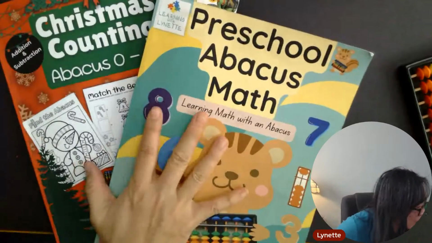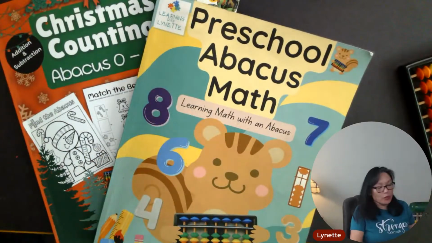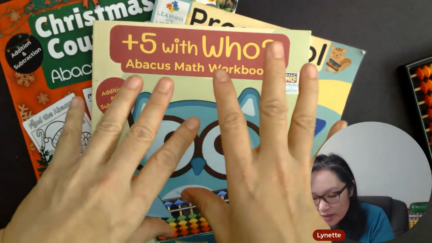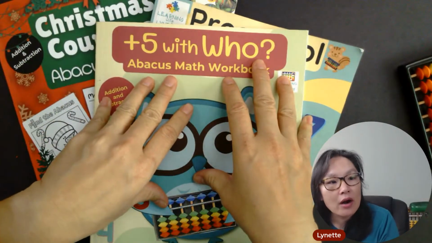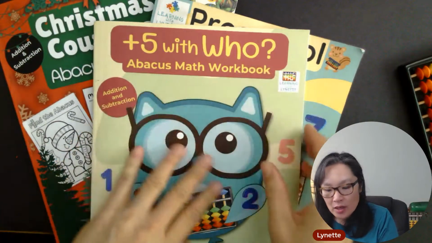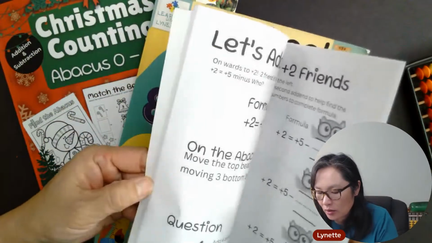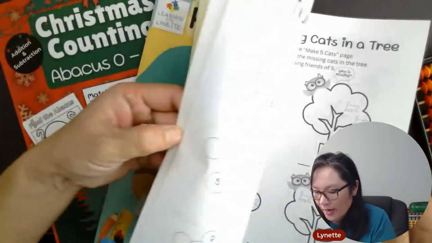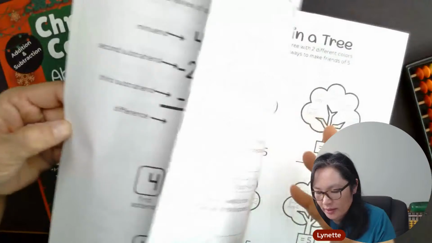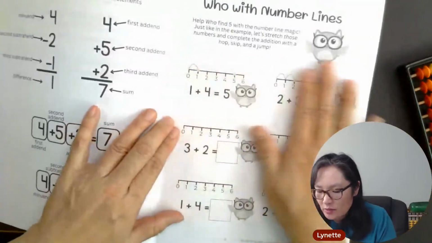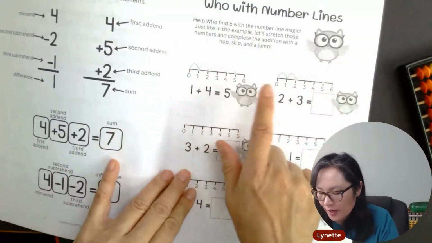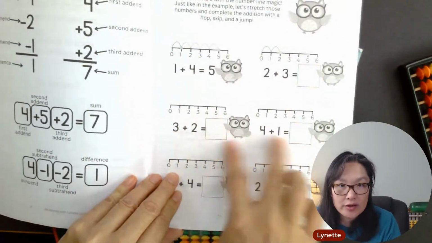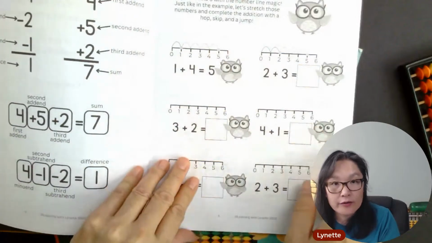After this would be my next book, which is +5 with Who. This is where we start going into learning our math addition family. We have to learn 1 + 4 is equal to 5. Let me see if I can find the page for that. Yeah, this is what we're talking about. 1 + 4 is equal to 5, or 2 + 3 is equal to 5, or 3 + 2. It's all the same, just a different way of looking at it.